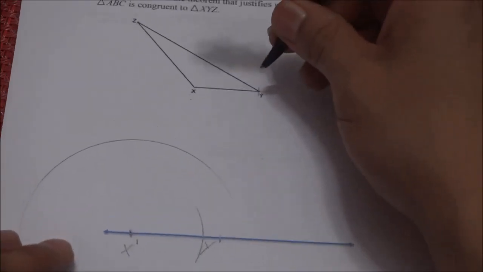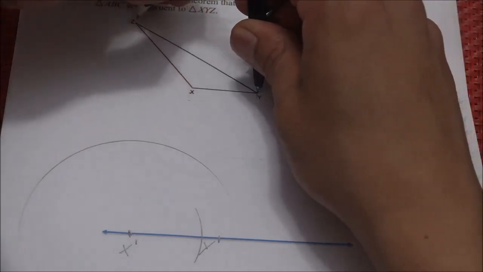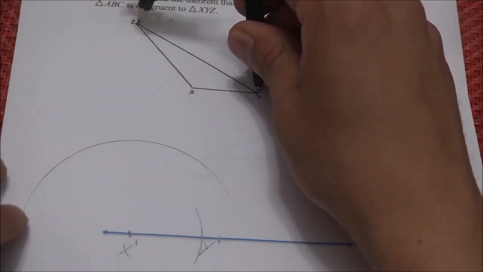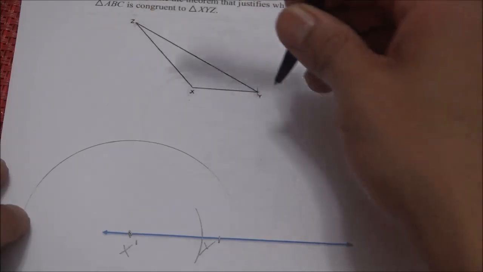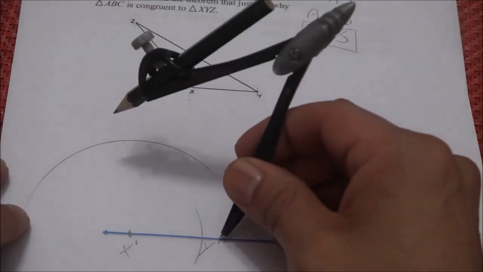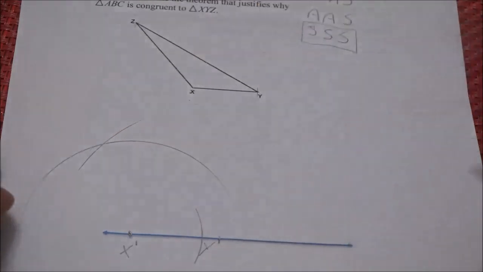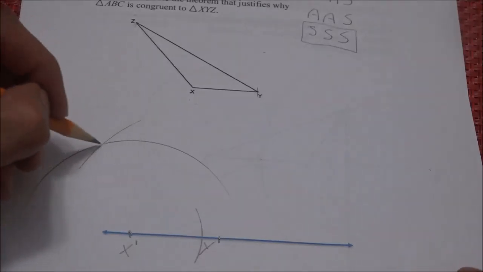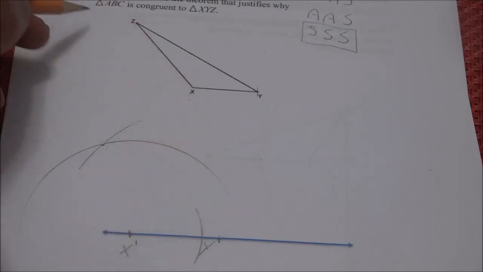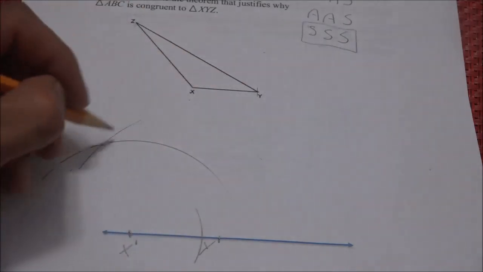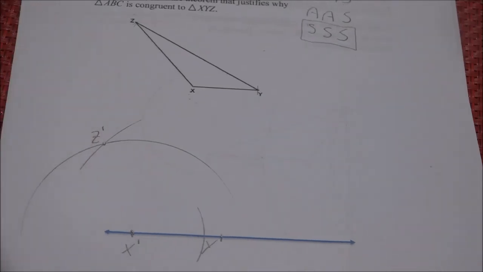Well, we're gonna copy the last side, which is YZ. See that, guys? Open the compass to YZ. And remember you did YZ, so you're going to go to Y prime and swing an arc long enough that it intersects the other one. Because this length was XZ. This other length is YZ. The point where they intersect is going to be Z prime.